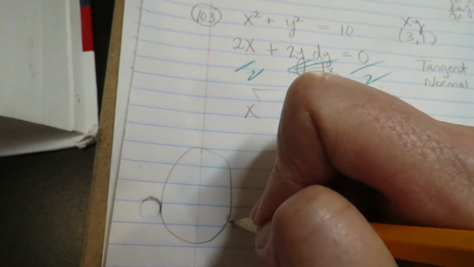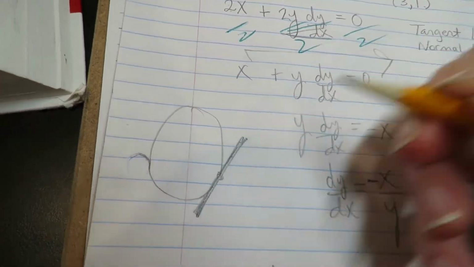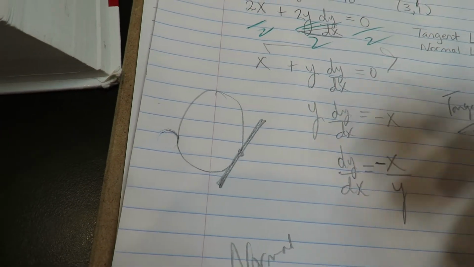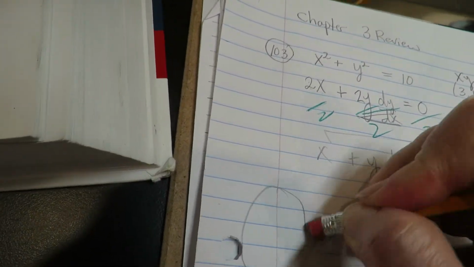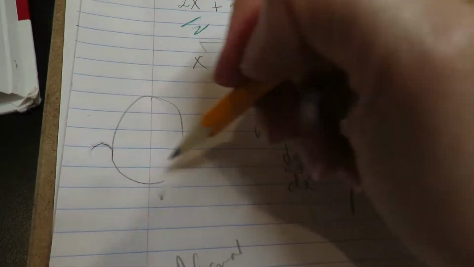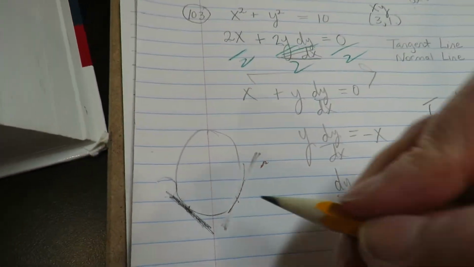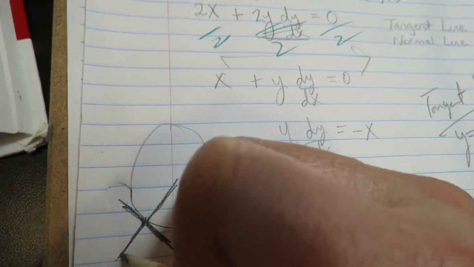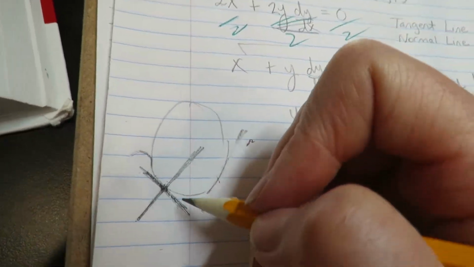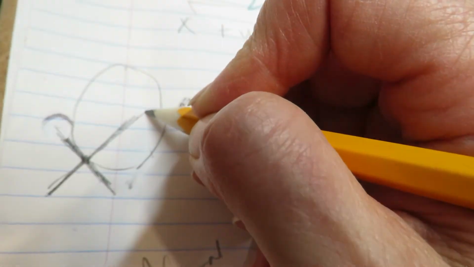So if you have a tangent line at a particular spot, a normal line will be perpendicular to that. So it'll be at right angles to the tangent line. This one here is the tangent line, this one here is the normal line.